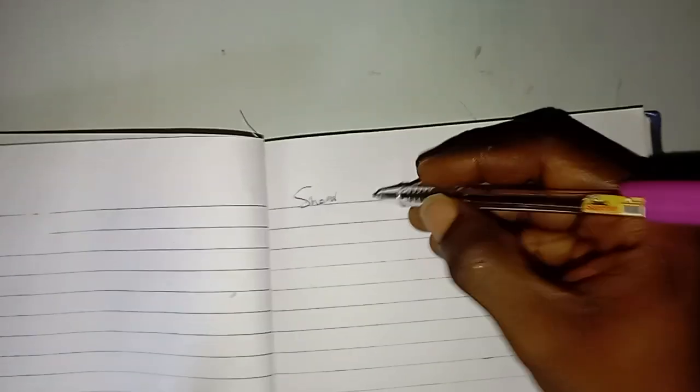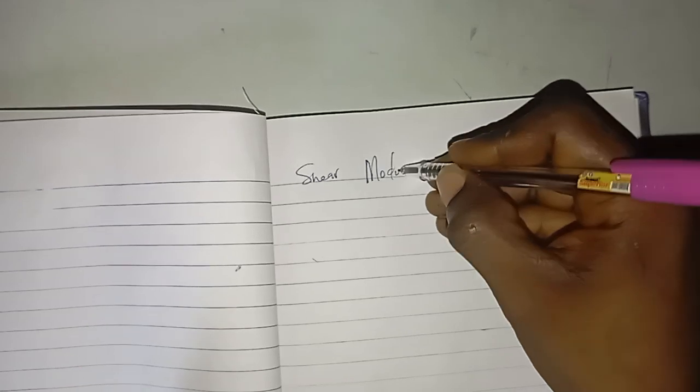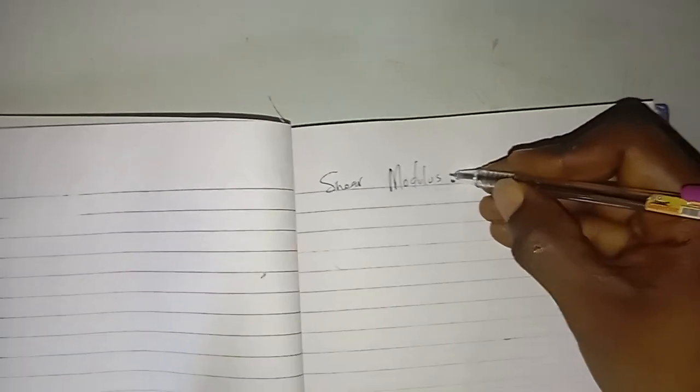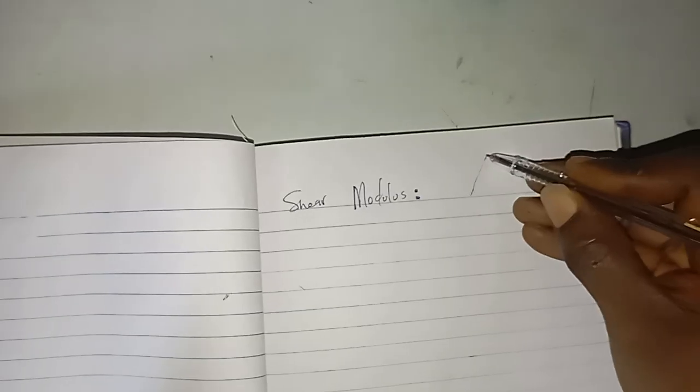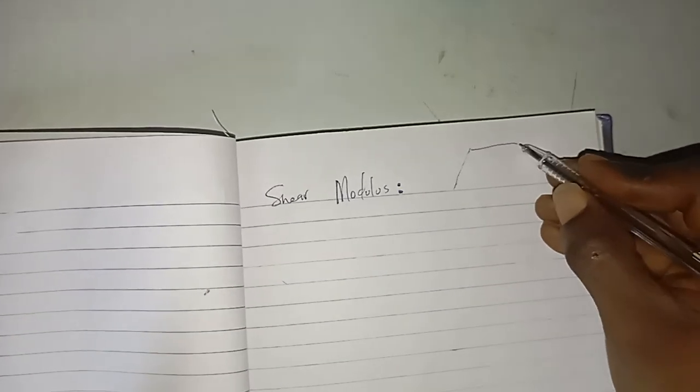So the last one is shear modulus. To be honest, even myself, I understand this shear modulus, but there's a way I like to understand things that I've not come to understand it, because what I don't understand about it is that it looks as if it's just imagination they are using to judge it.